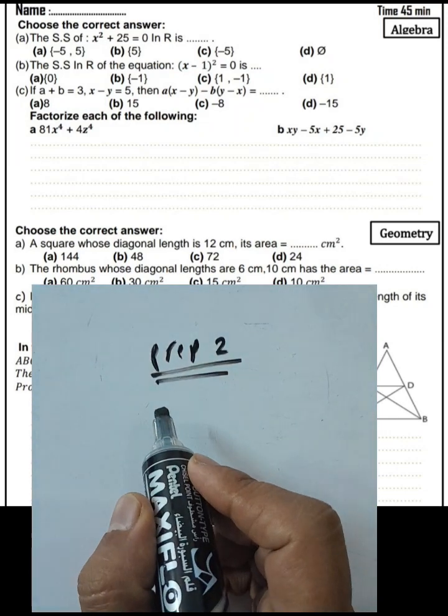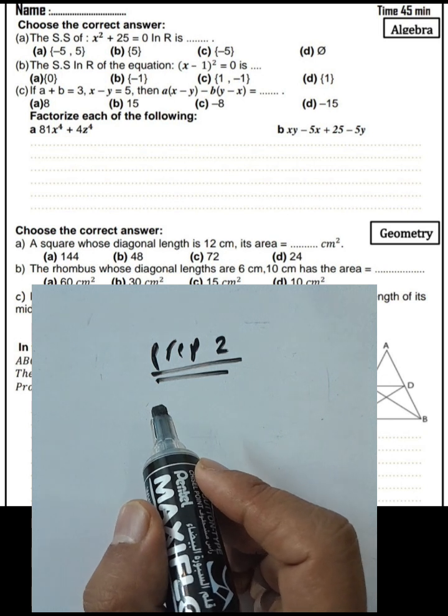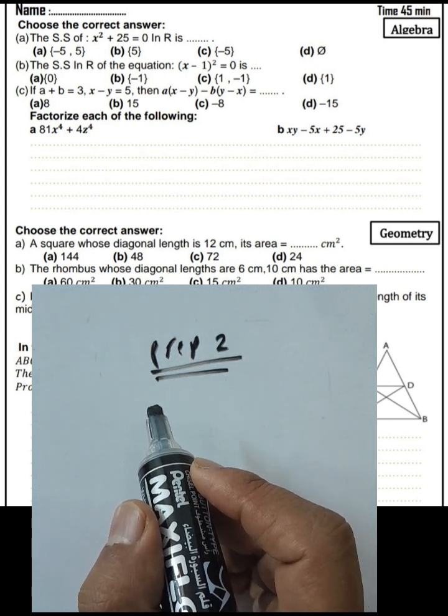How are you? Today we'll solve the exam of this month, March, this year 2024. Look with me at question number 1.